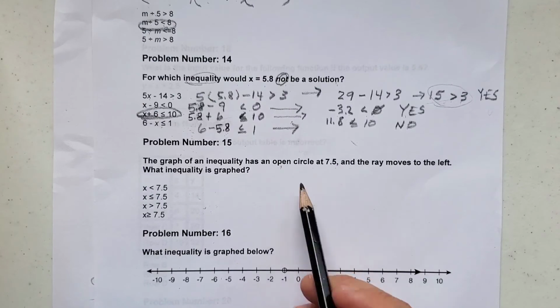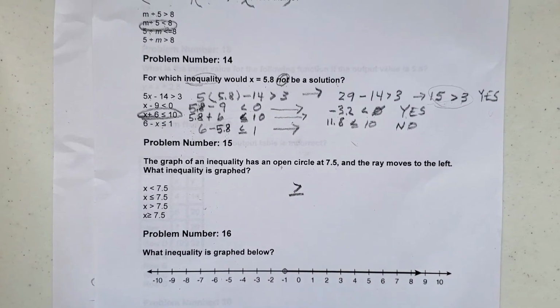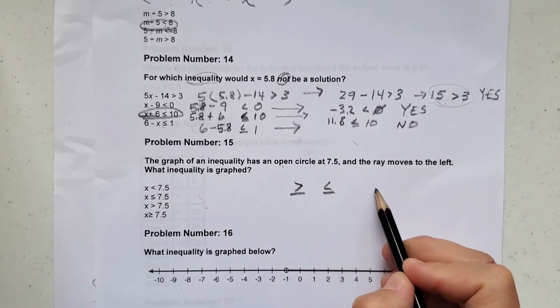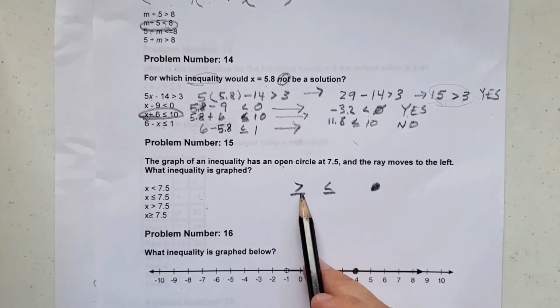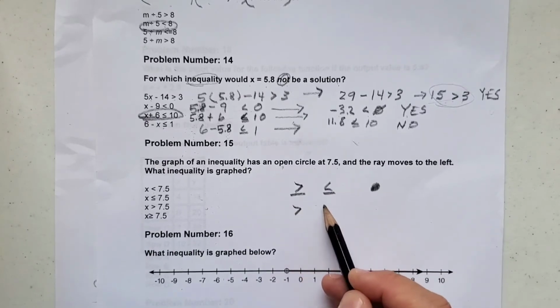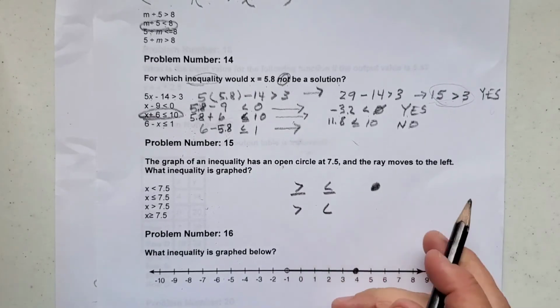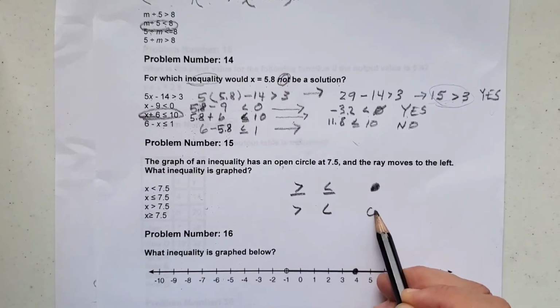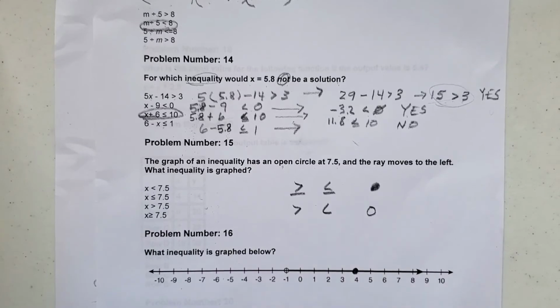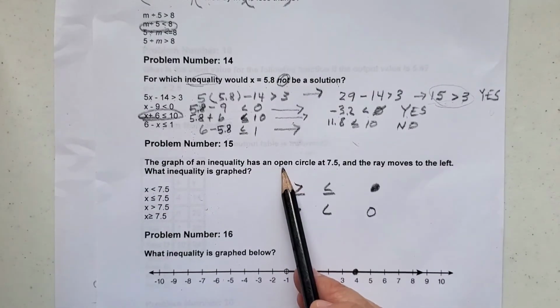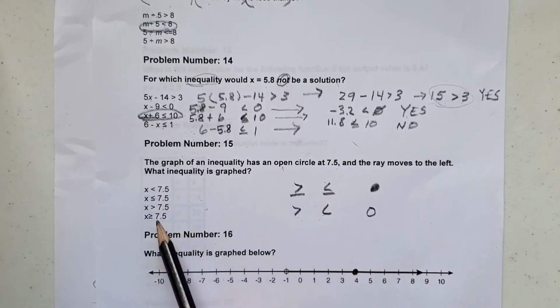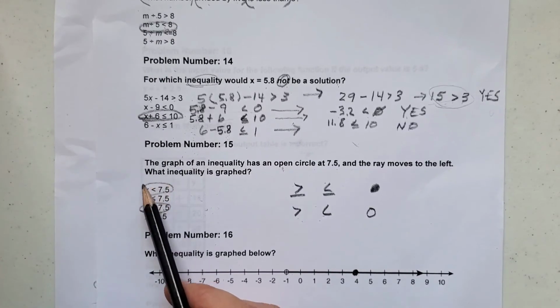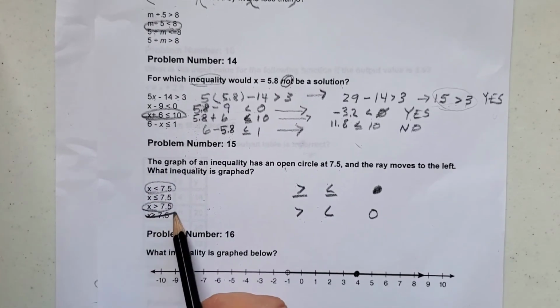Let's talk about open circles and closed circles. When you use these inequality symbols with the underlines, then your circle will be closed on a number line. This would identify your inequality symbols that look like this. If your inequality symbols are just the arrows, the greater than, less than arrows, with no underlines, you will have what's called an open circle, like this right here. So since this says an open circle, we know we are going to use these inequality symbols here, not these. So it's either going to be this one here or this one here. Not either one of these.